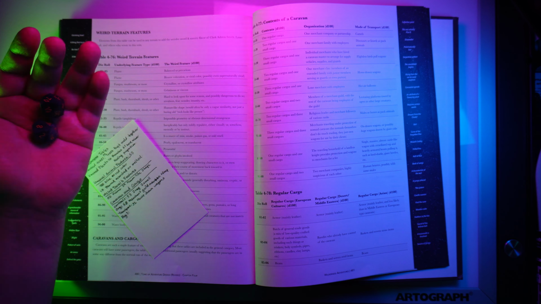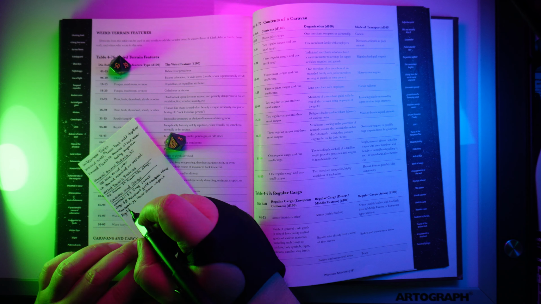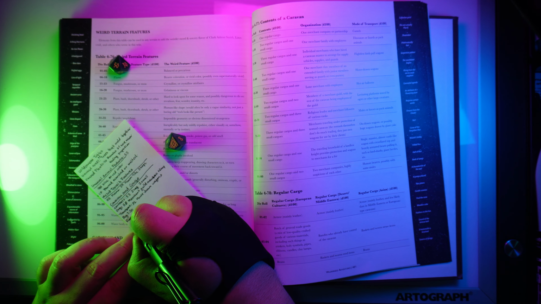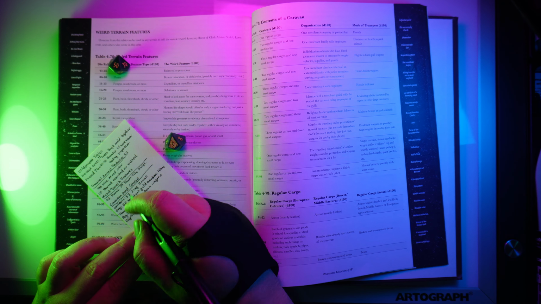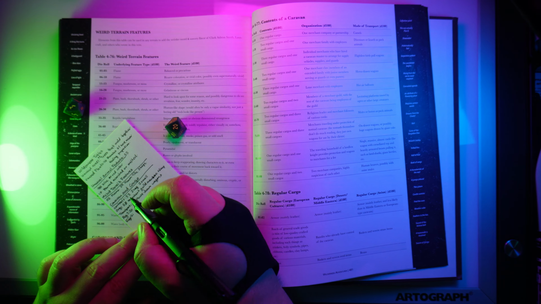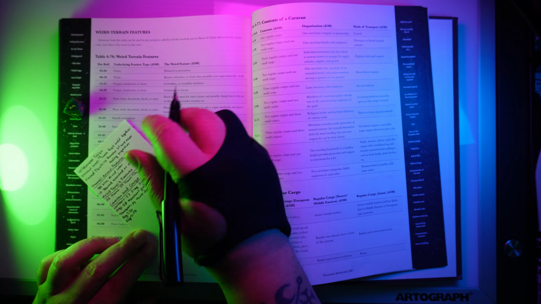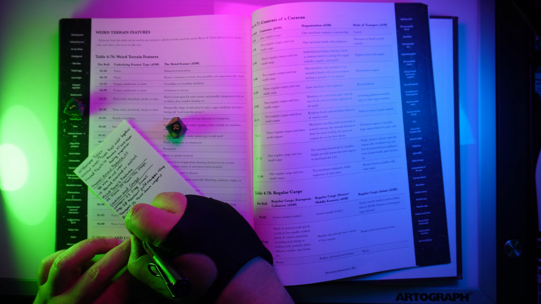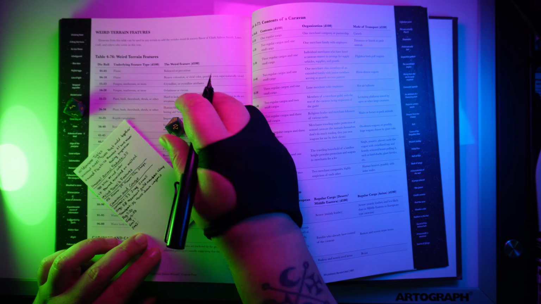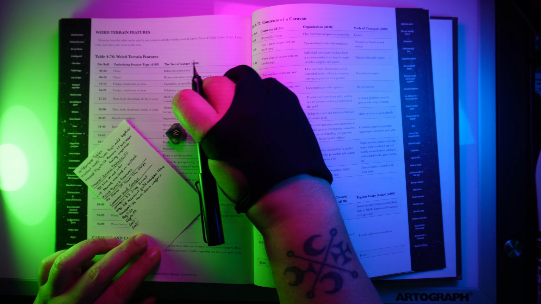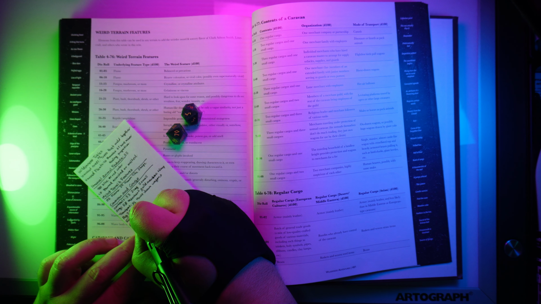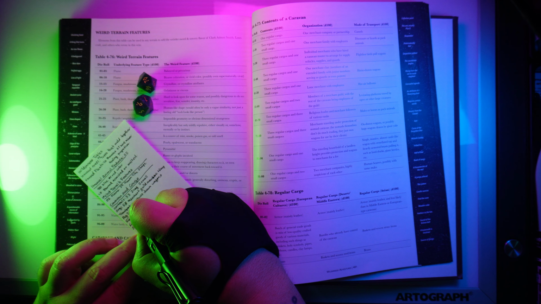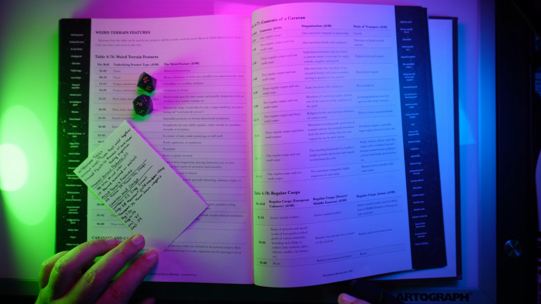So let's do our regular cargo 1, which we rolled a 50. And I'm going to do regular cargo 2, which is 23. And then we'll go for small 1 and small 2. So 75 and 79. Okay, so let's see what we got here.